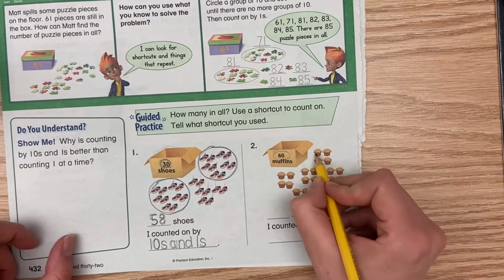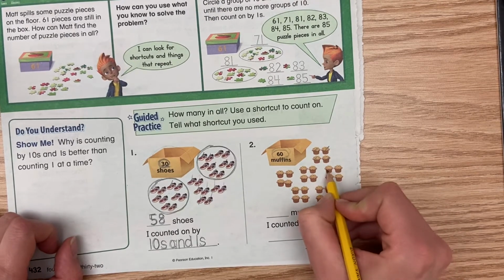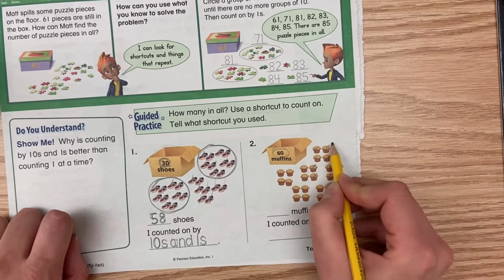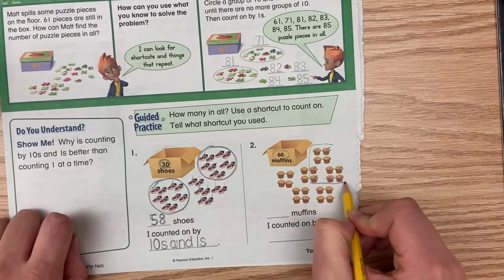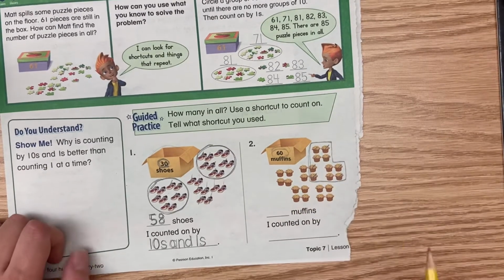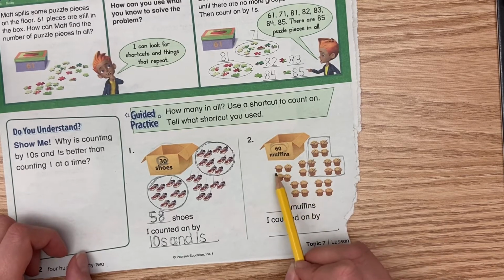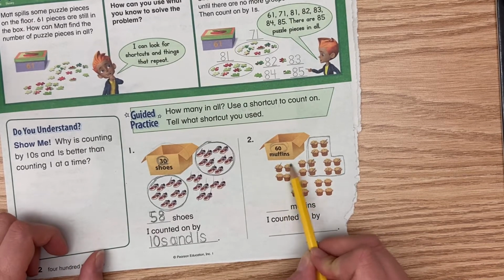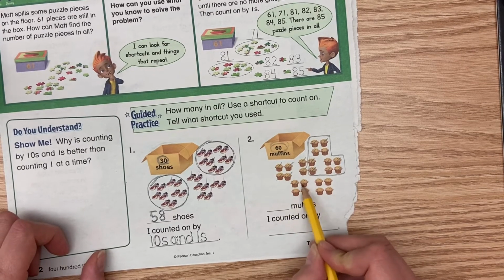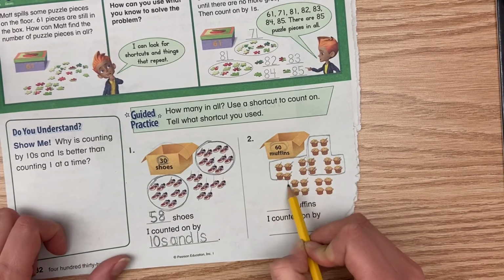Okay, ready? 1, 2, 3, 4, 5, 6, 7, 8, 9, 10. I always want to group the items that are near each other. Okay, here's one group of 10. Let's do some more. 1, 2, 3, 4, 5, 6, 7, 8, 9, 10. So I was able to make another group of 10.